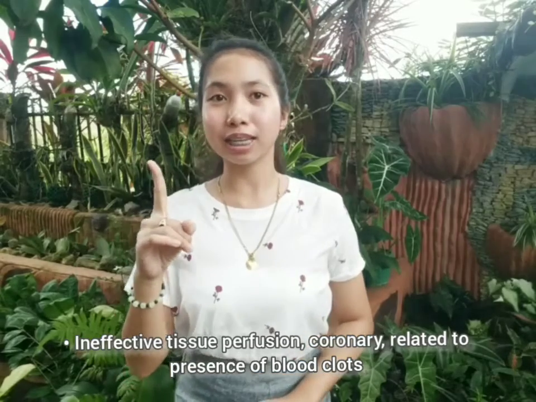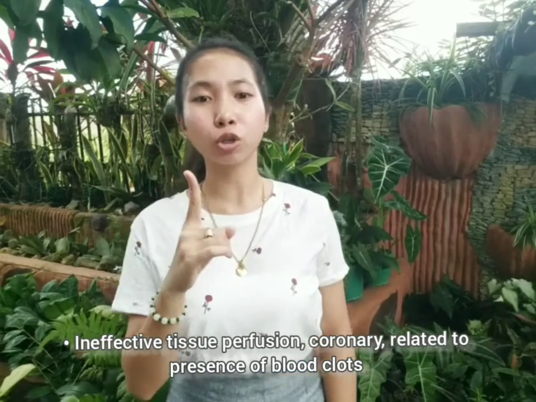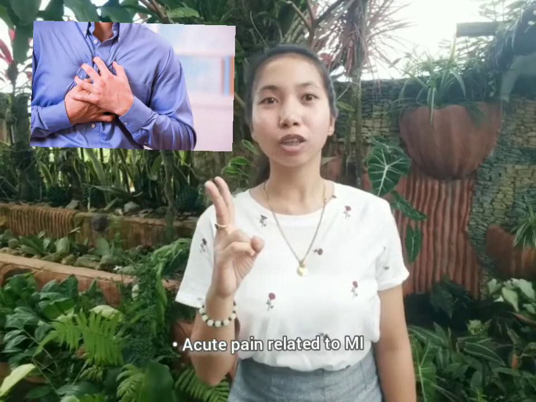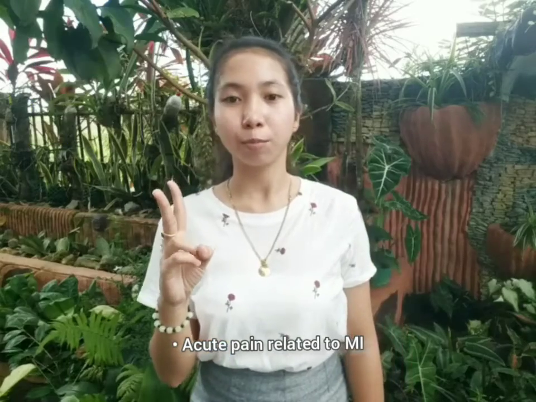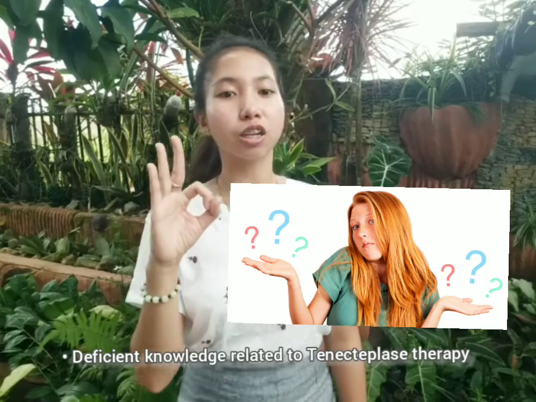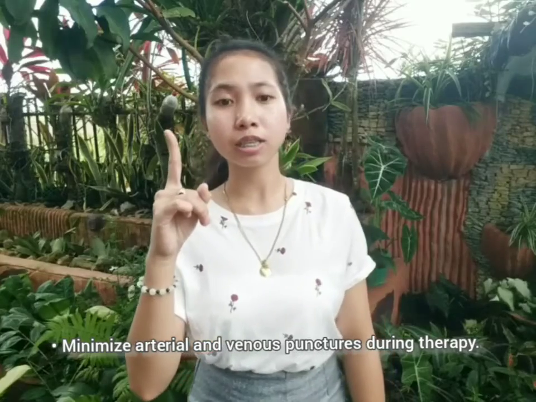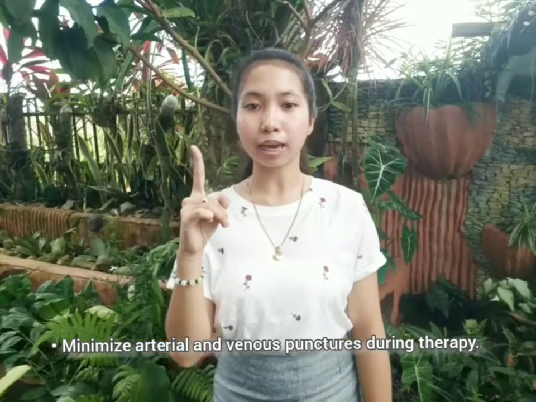First diagnosis is ineffective tissue perfusion, coronary, related to presence of blood clots. Second is acute pain related to myocardial infarction. Third, deficient knowledge related to Tenecteplase therapy. In the planning and implementation, first, minimize arterial and venous punctures during therapy.